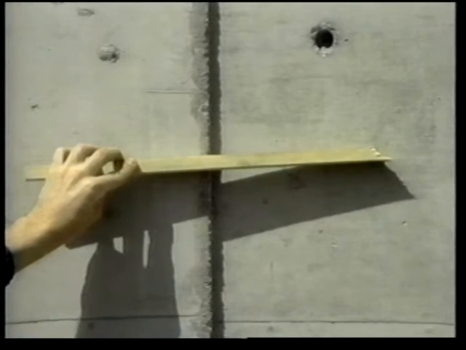This joint, which was properly aligned, produced an excellent finish. On the other hand, this joint was not well aligned and has resulted in poor architectural finish and a weakened structure.